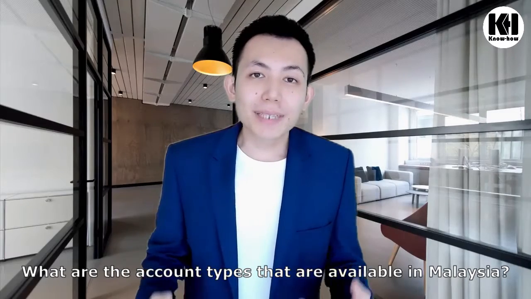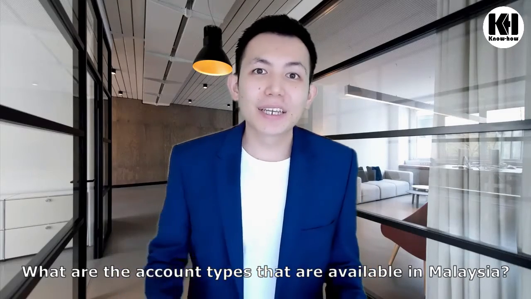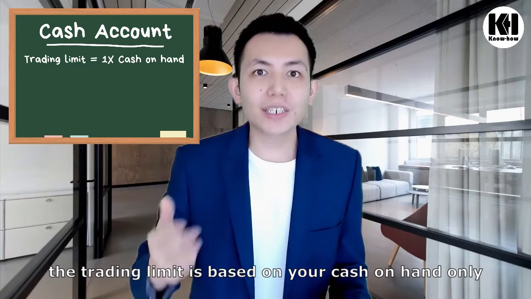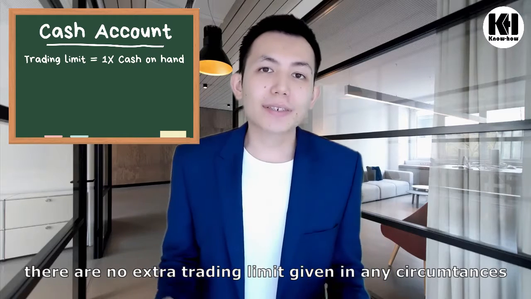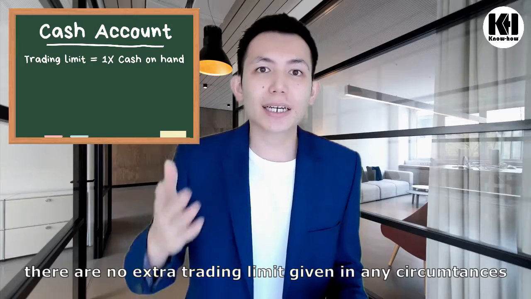What are the account types that are available in Malaysia? First, cash account. The trading limit is based on your cash on hand only. There are no extra trading limit given in any circumstances.